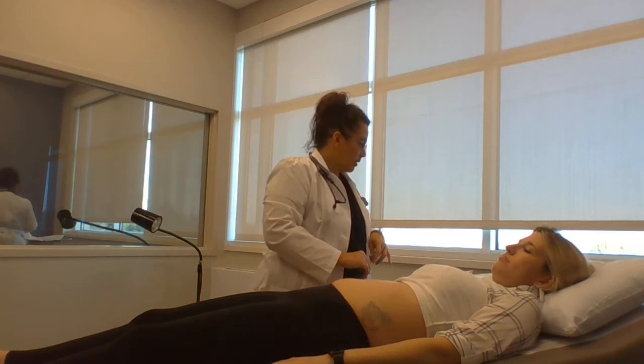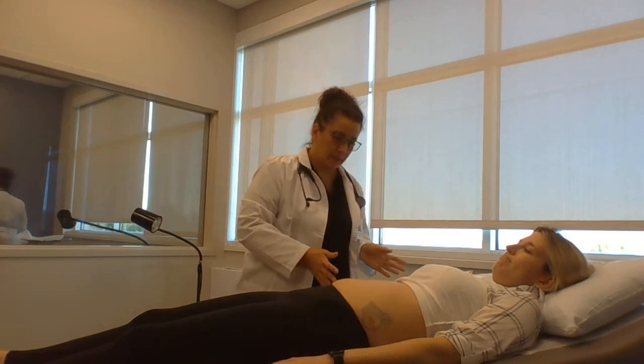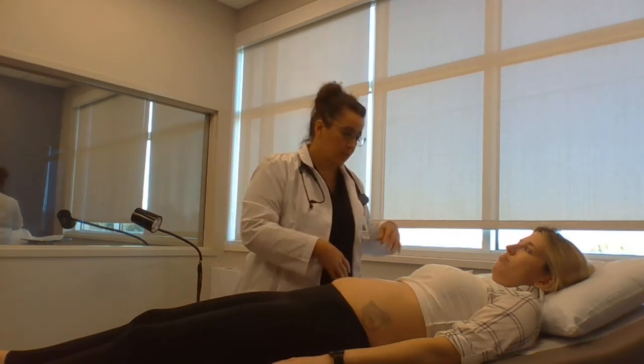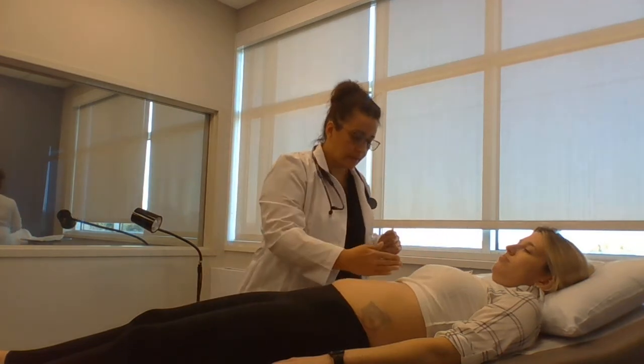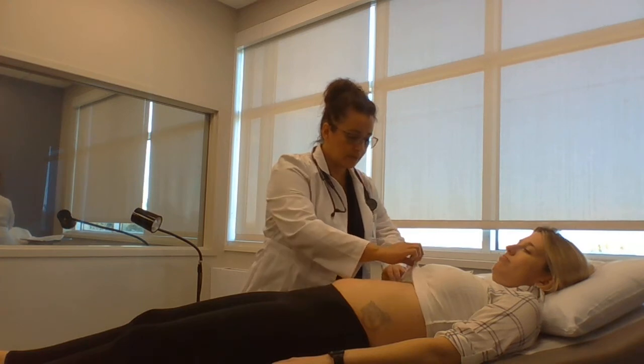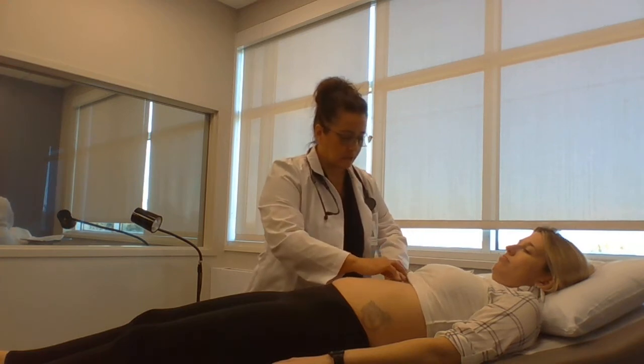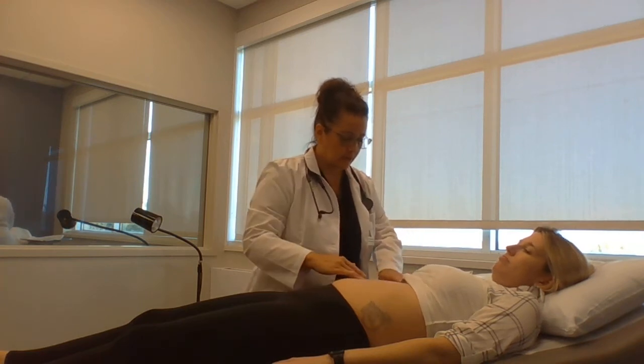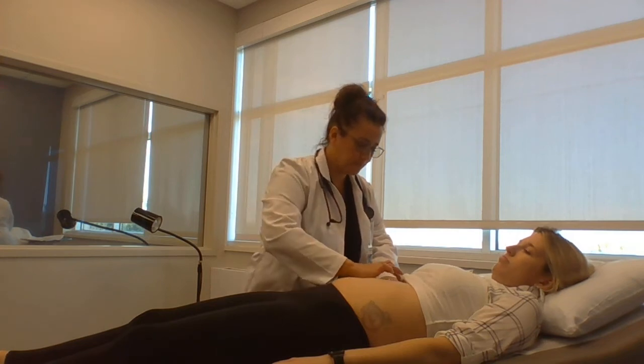And then I'm going to measure the liver span. I'm going to go right mid-clavicular line, and start underneath your breast area and go down.